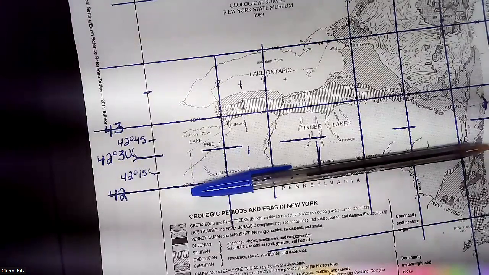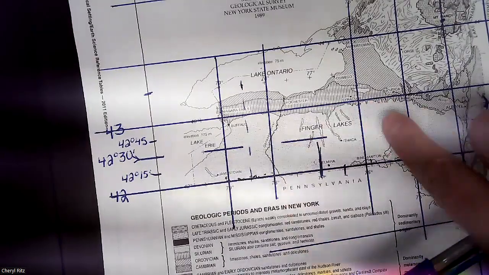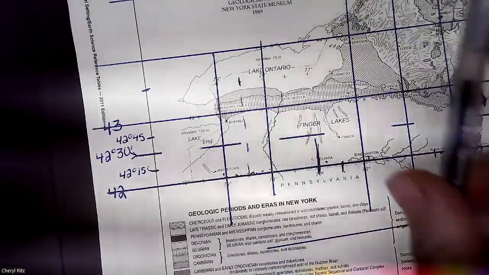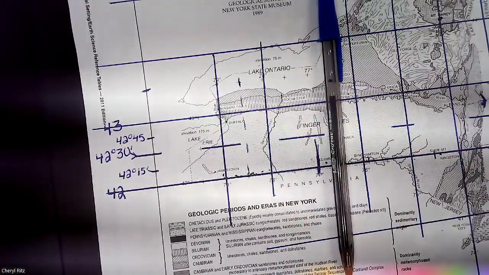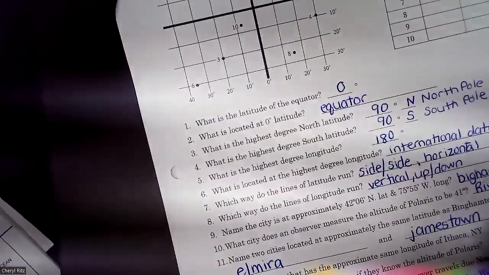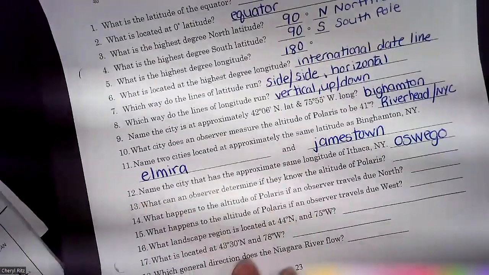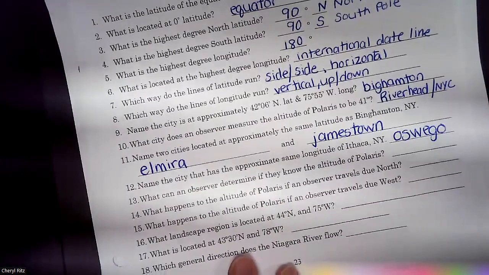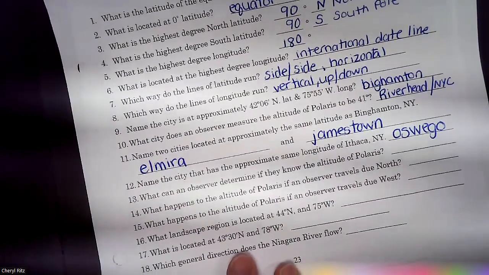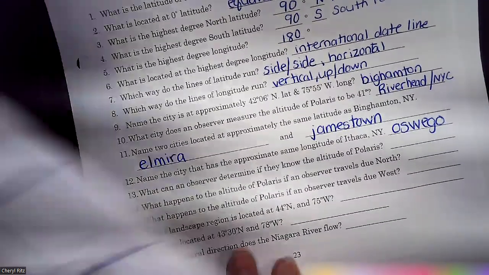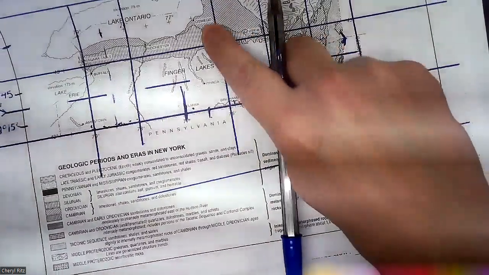Latitude, latitude. But the next question asks which one's the same longitude as Ithaca. Ithaca's right there. Longitude, up and down. Oswego. That's Oswego. I have heard it pronounced slightly other ways. What is it? It's just north of Syracuse. So here's Syracuse. You go north a little bit, not too much.